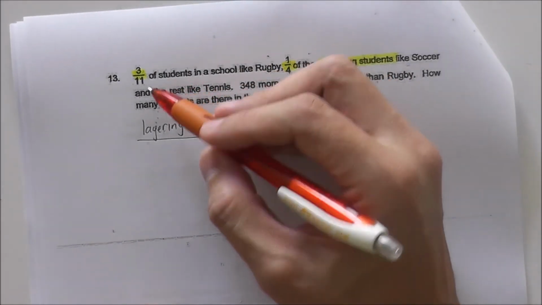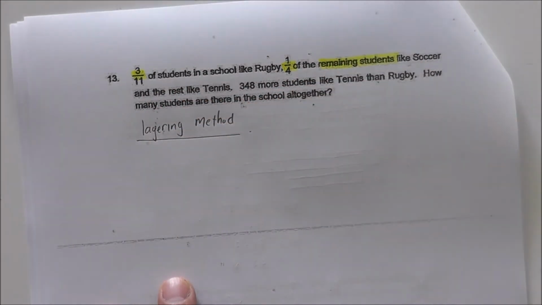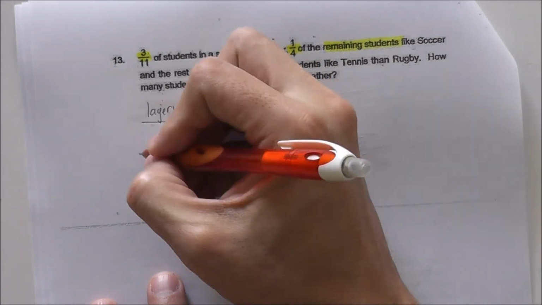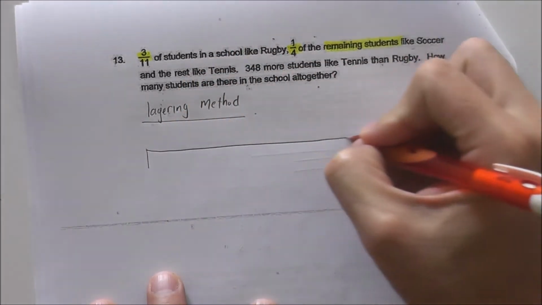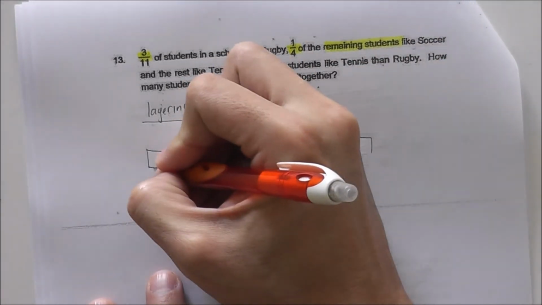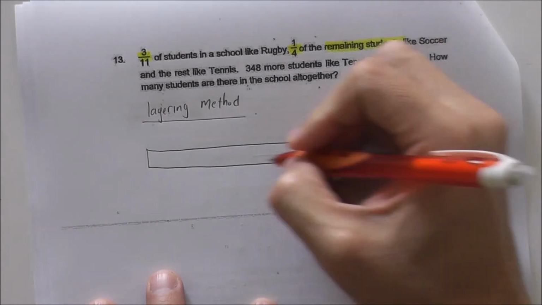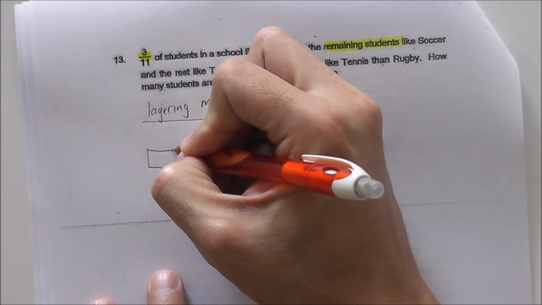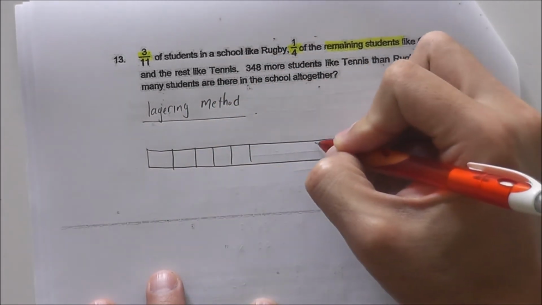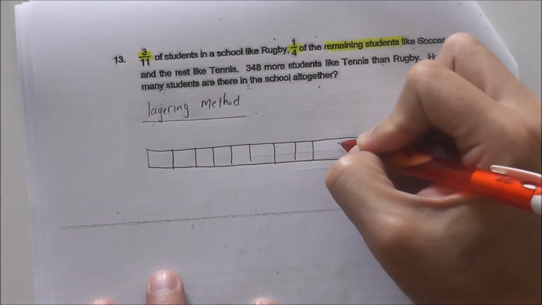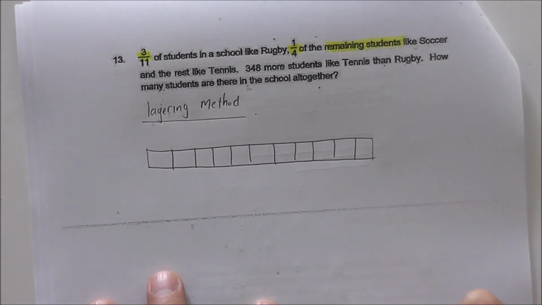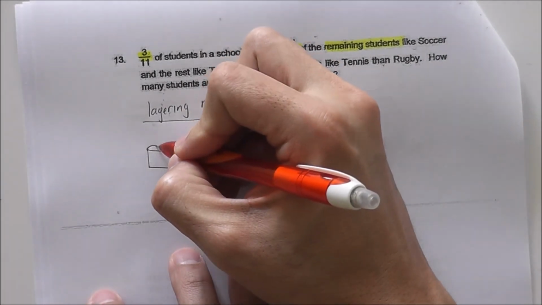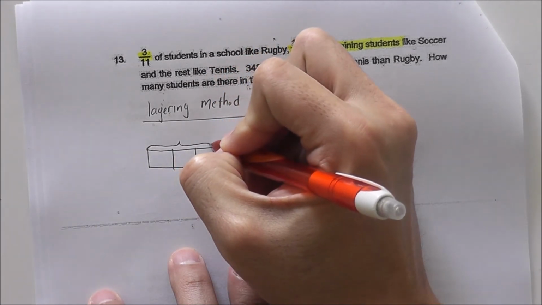So 3/11 of students, right? What does it mean? All together I have 11 units, and 3 of the 11 like rugby. So this is how I will do it.